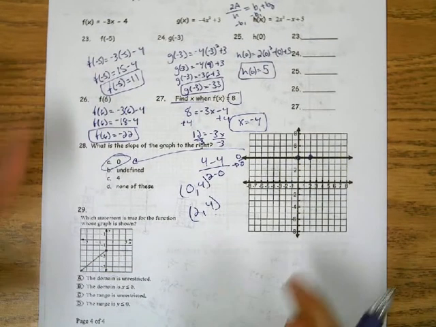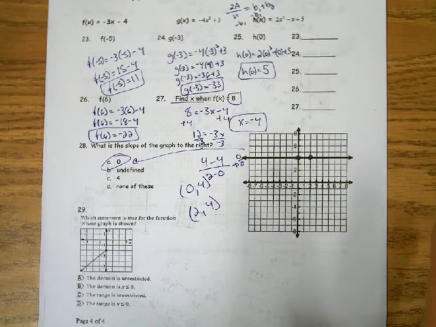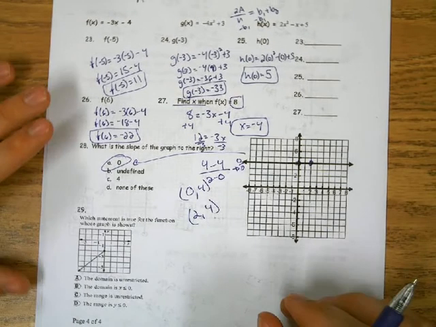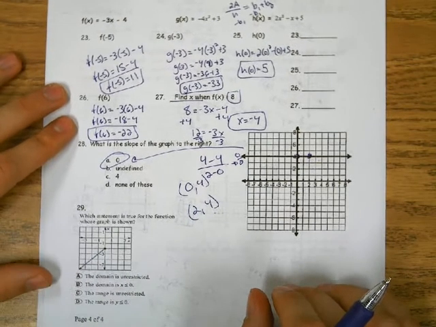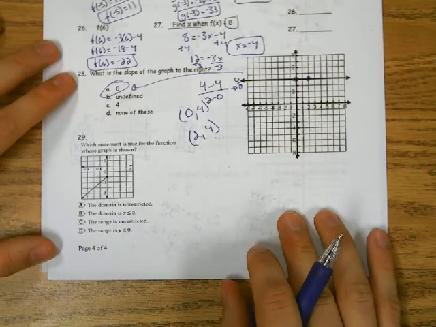So you can either look at it and determine, you can count like we did on previous problems, or you can grab 2 points and calculate it by hand. Up to you. All valid, all will work.